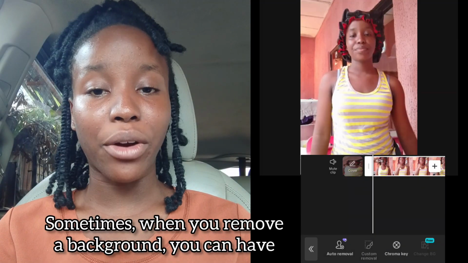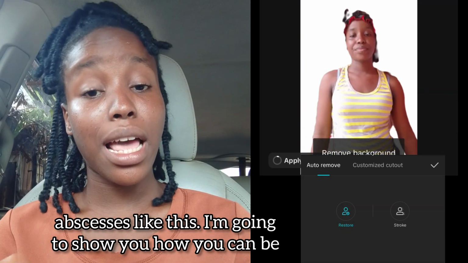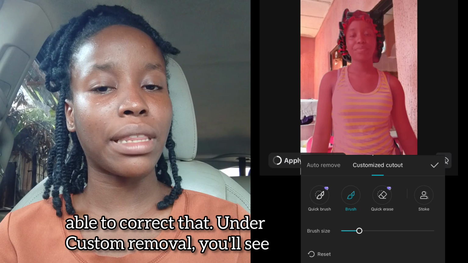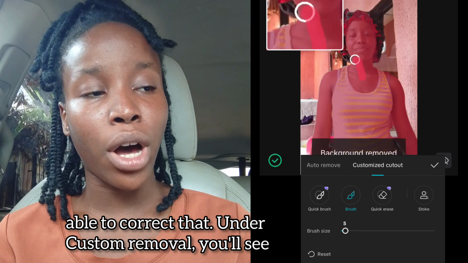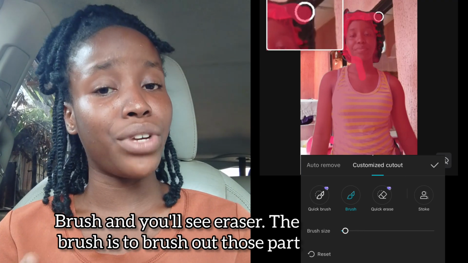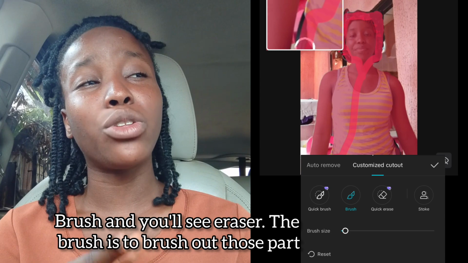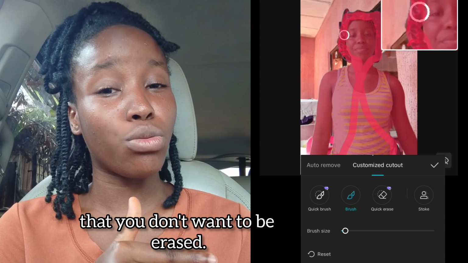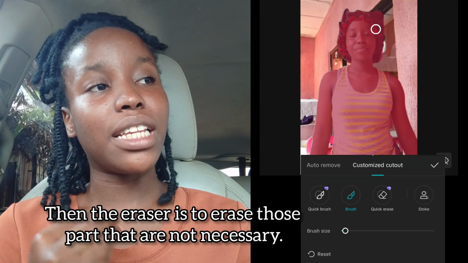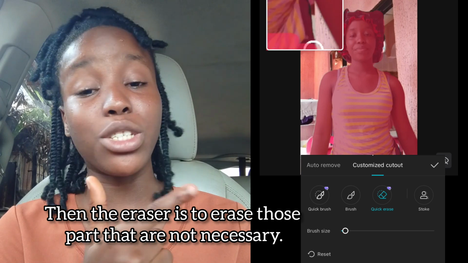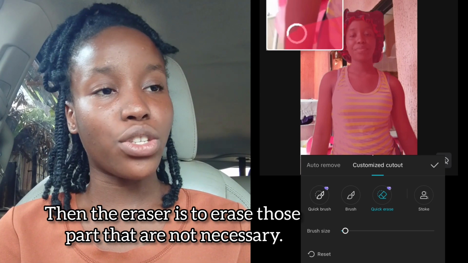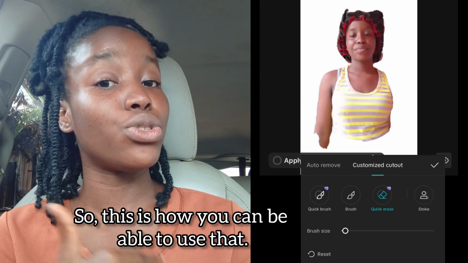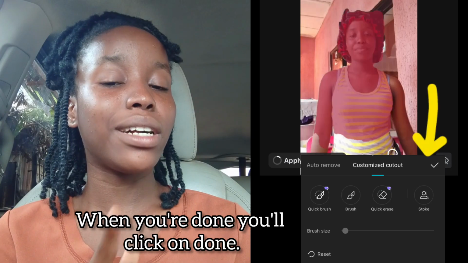Sometimes when you remove a background, you can have blemishes like this. I'm going to show you how you can correct that. Under custom removal, you will see brush and you see eraser. The brush is to brush out those parts that you don't want to be erased. Then the eraser is to erase those parts that are not necessary. So this is how you can use that. When you're done, you click on done.